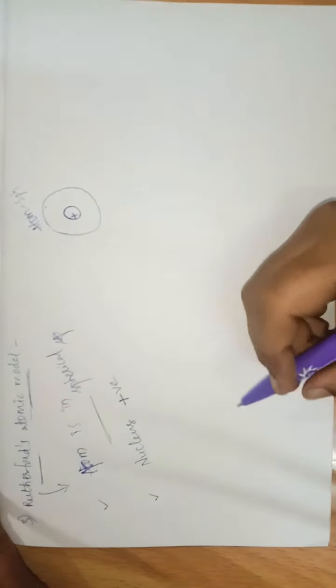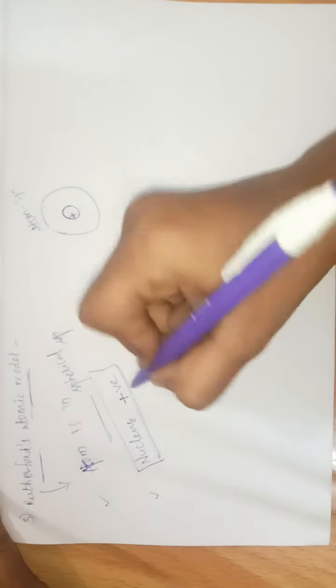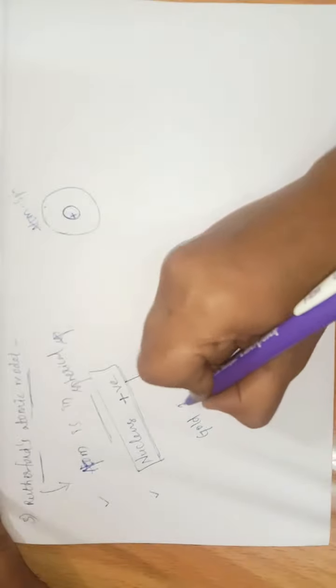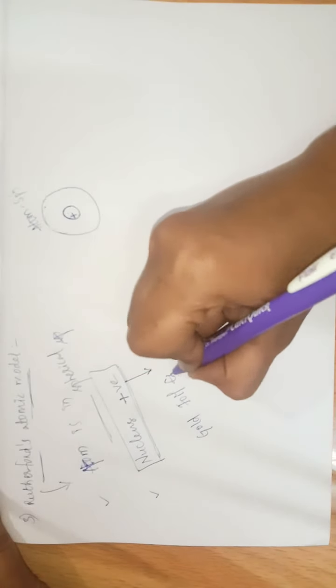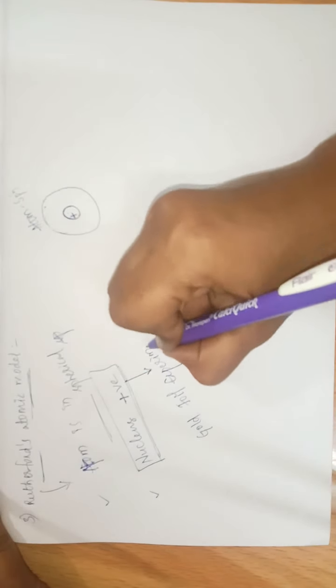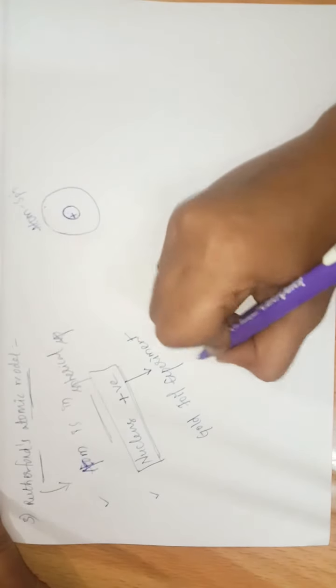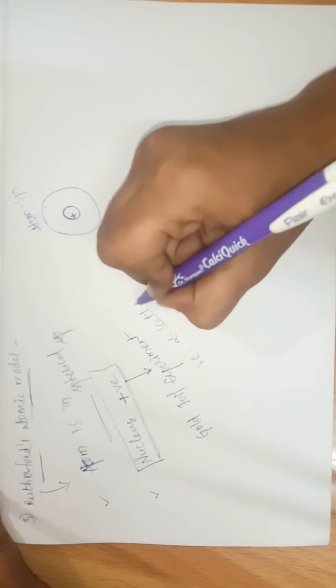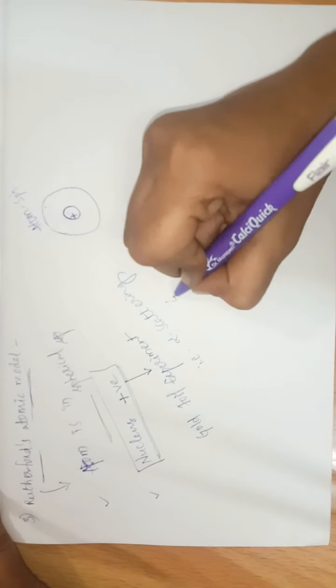And he proved that the nucleus has positive charge by the gold foil experiment, that is, the alpha scattering experiment.